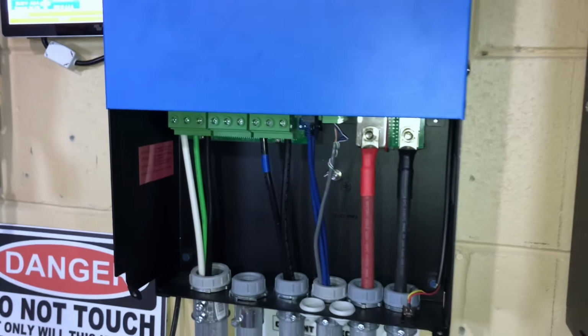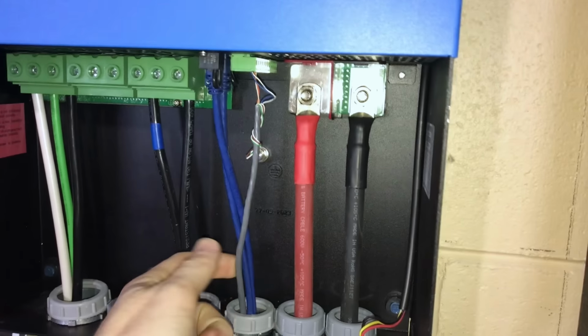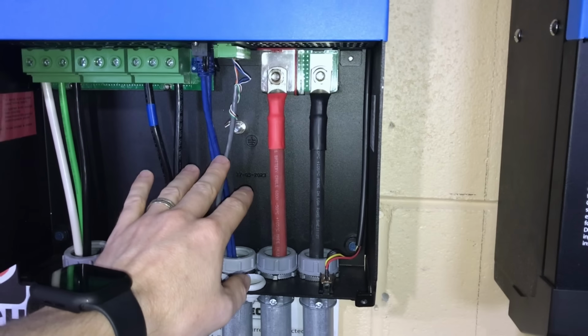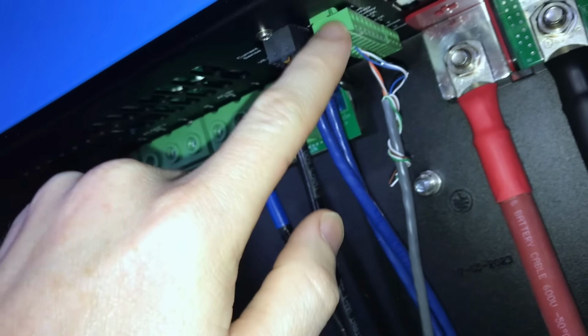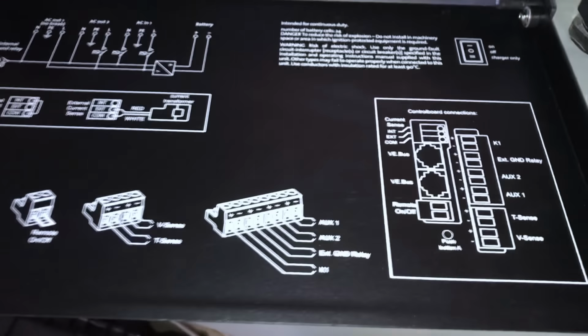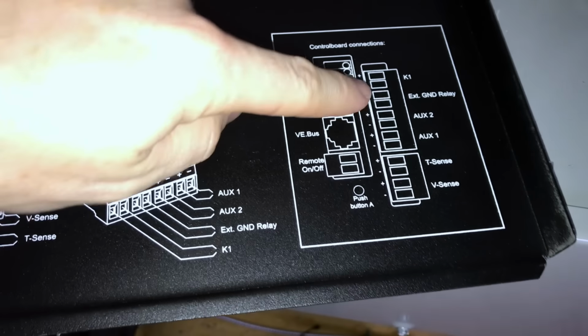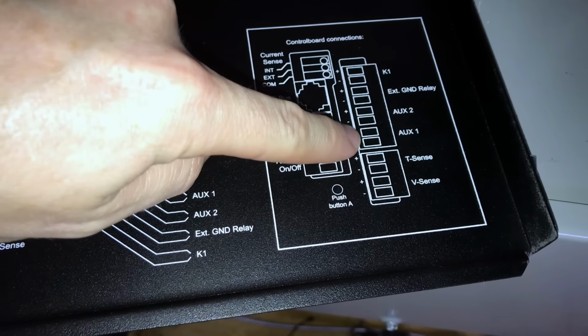So looking inside my phase 1 inverter, I ran a cat cable from the wiring space down through the trough and over to my Cerbo. And I ended up using a couple of the wires and went into this terminal block up here. And it's kind of hard to see up here, so I'm going to show you right here on the back of this panel. It's got a breakdown of that terminal block.